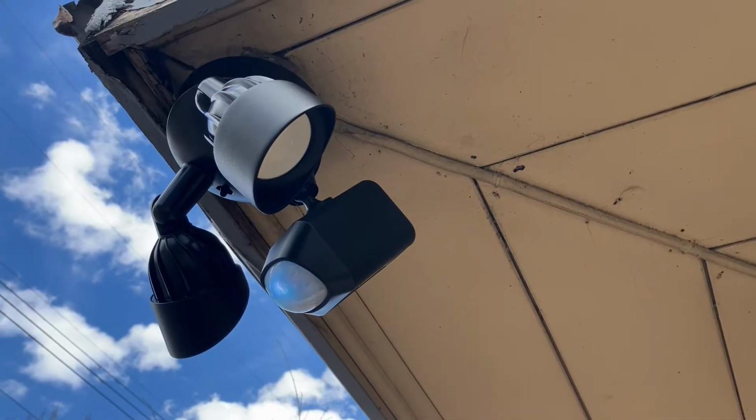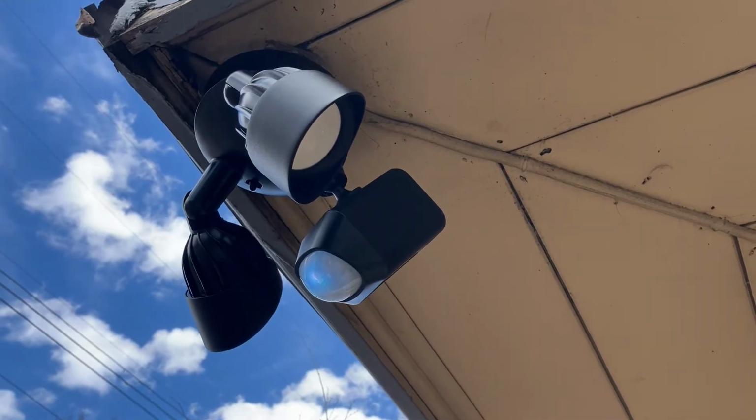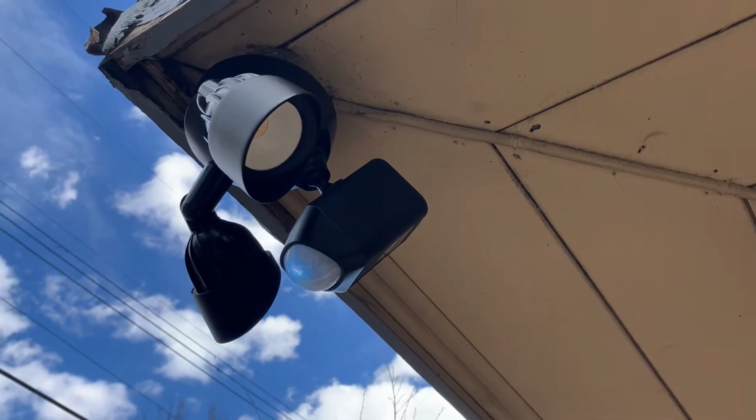So when you see the blue blinking light, what that means is it's ready for you to configure it, or it's currently being configured and it's doing a software update. I'm on this phone setting it up. It's a business phone on a business account.